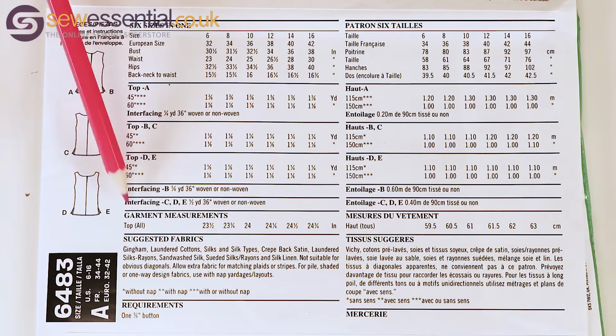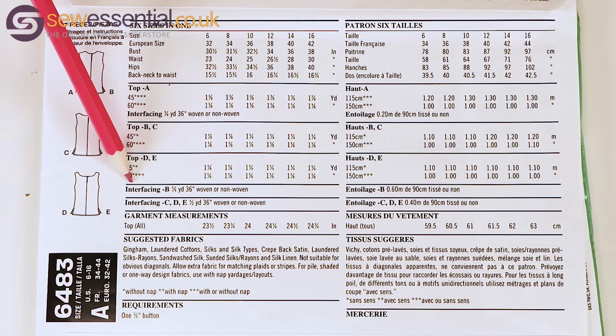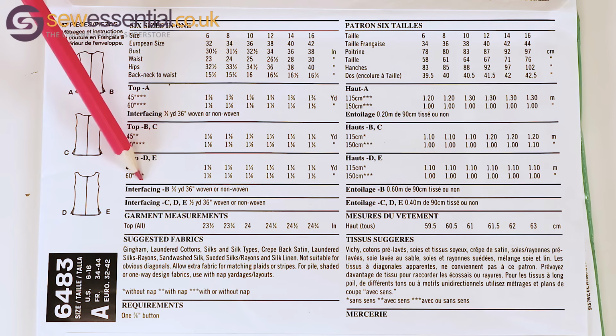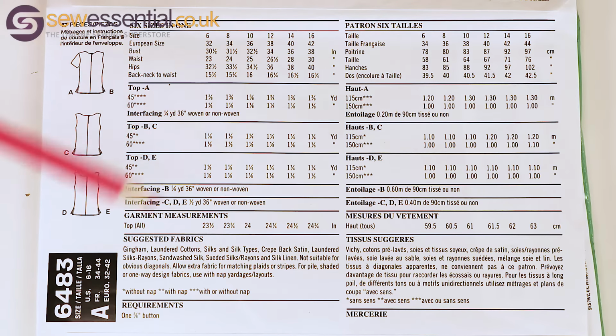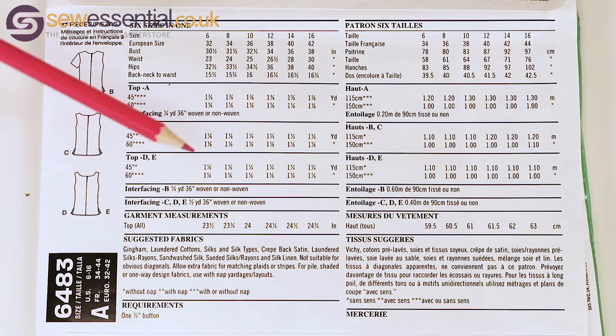You'll also see whether there's any requirements for interfacing for the pattern, which is something that you can iron on or sew onto the fabric just to give it more stability in certain areas. We sell a wide range on our website that you can find, and then it will also tell you the requirements or the notions that you might need, so buttons, zips, that sort of thing.